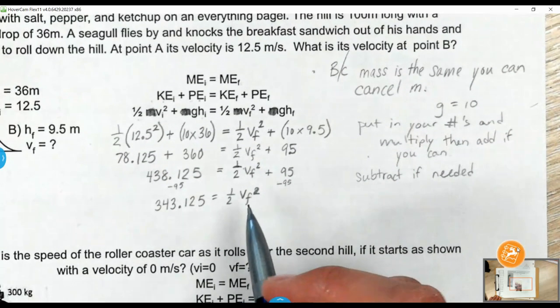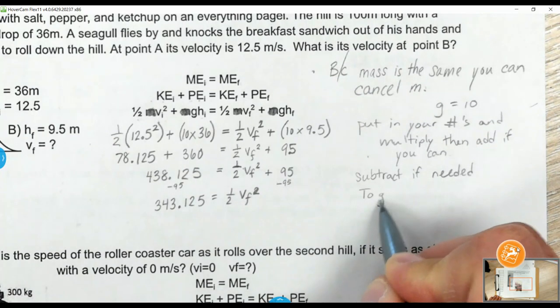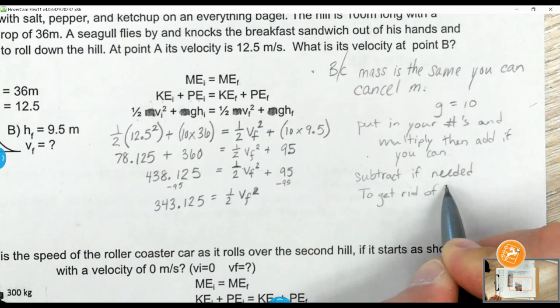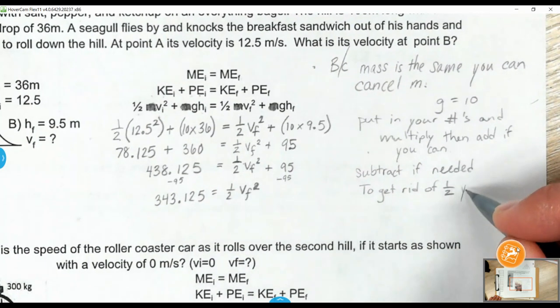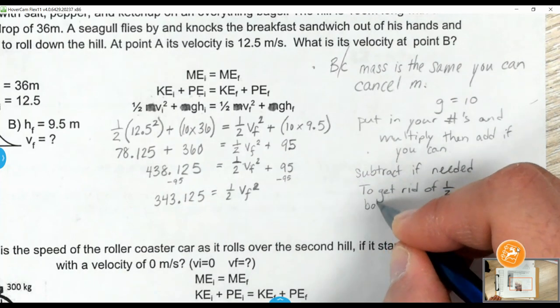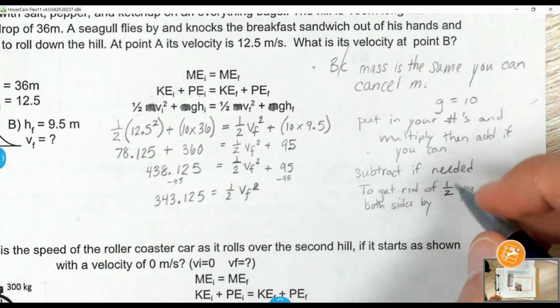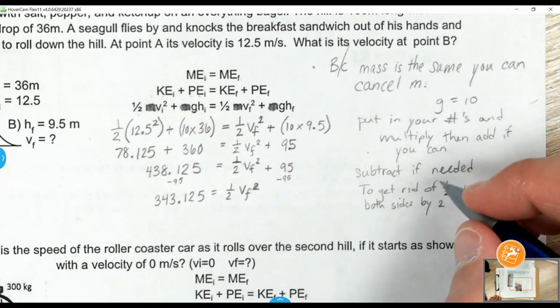Now, to get rid of the 1/2, you must multiply both sides by 2.